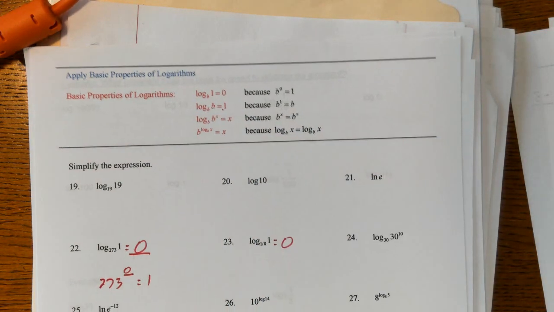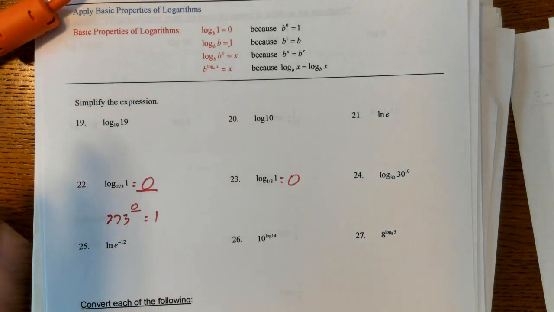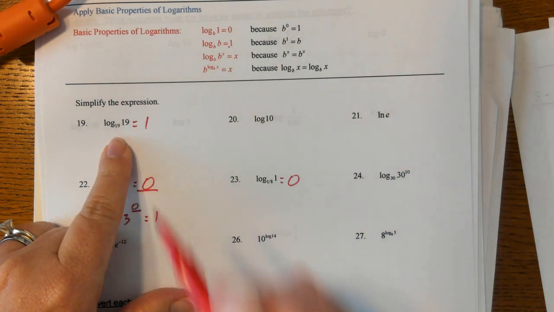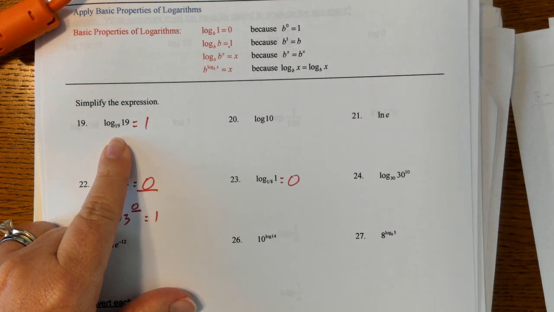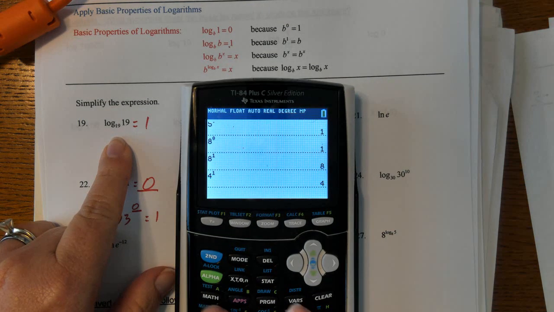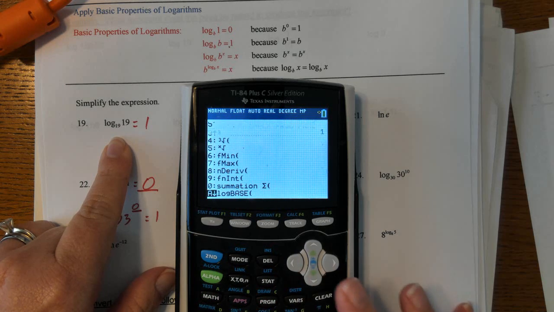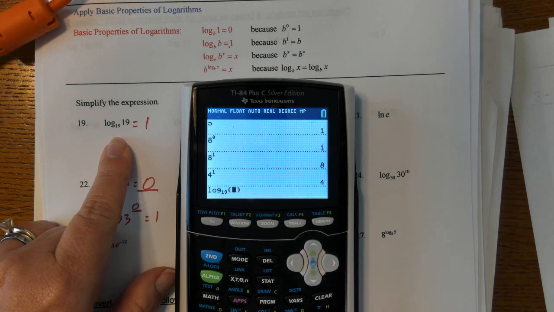So let's look. Do we see any where the base and the argument are the same thing? Yes, we do, right here. Okay, this base and argument are the same thing, so that whole thing is 1. Okay? If you weren't sure, you could certainly type it in a calculator. Math, arrow down to log base 19 of the argument 19, and we get 1.